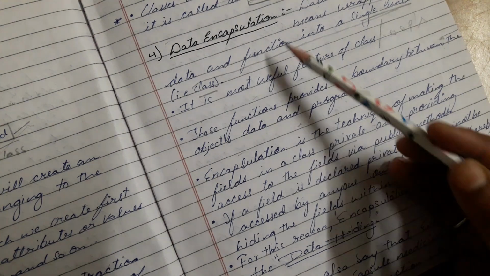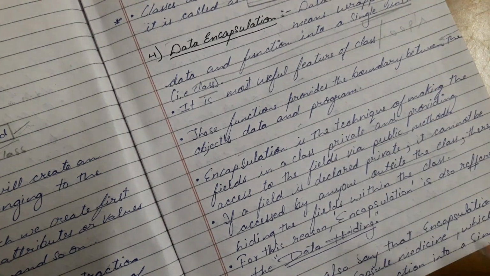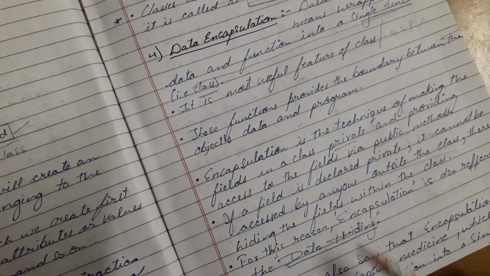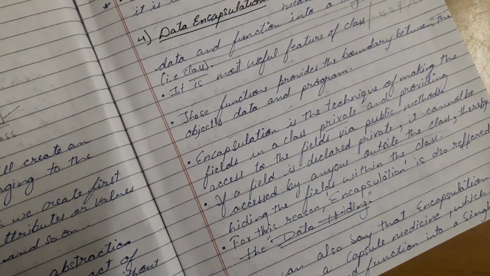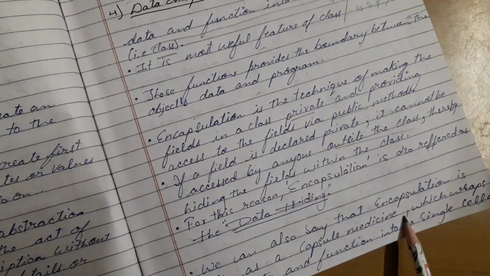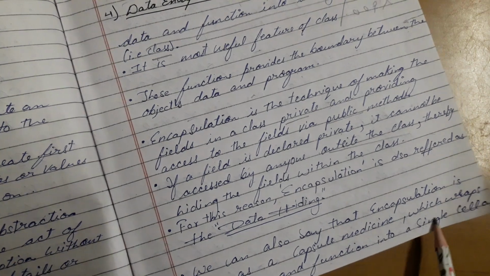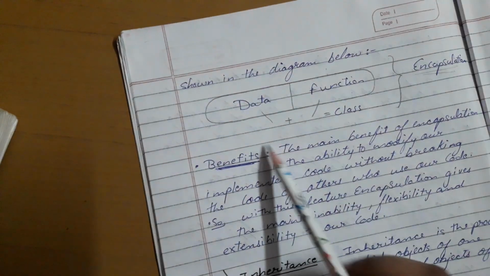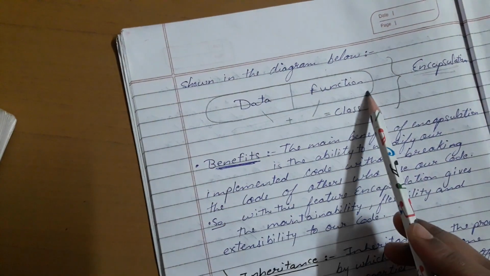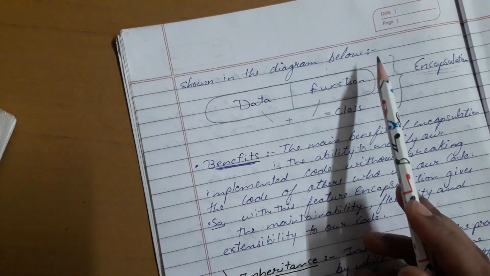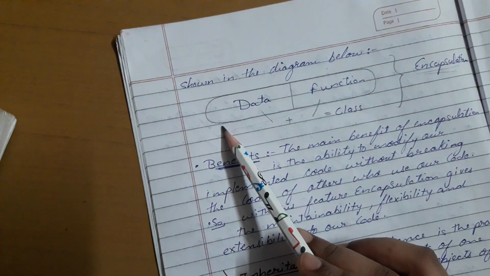That's why we can say data encapsulation is data hiding, because no outsider is allowed to declare or access anything in a class which is private. We can also say that encapsulation is like a capsule or a medicine which wraps the data and function into a single cell called a class, as shown in the diagram below. This is a wrapping of the data and function.